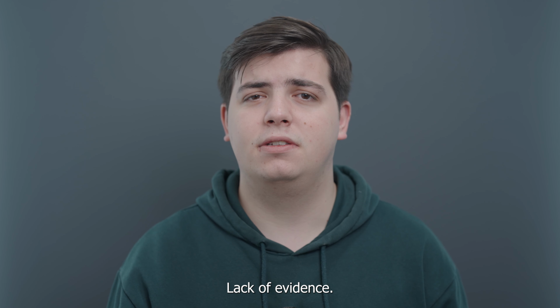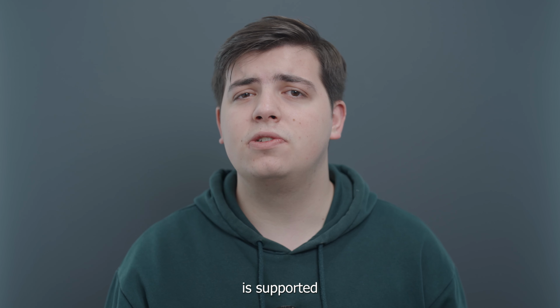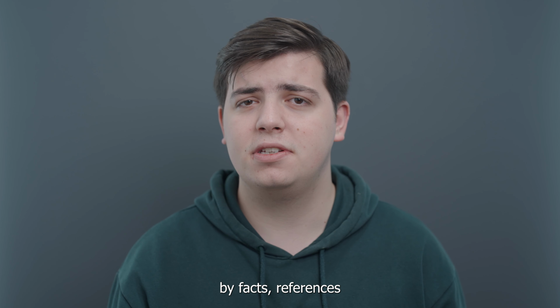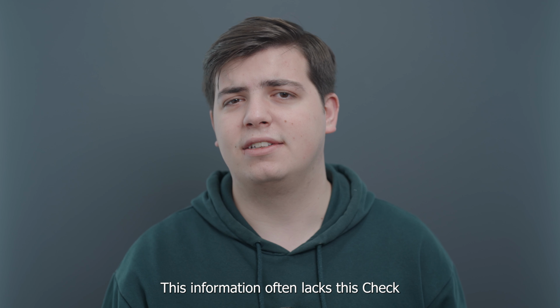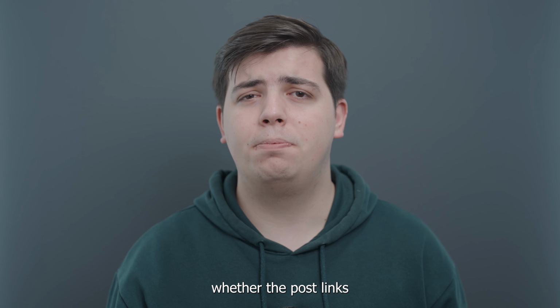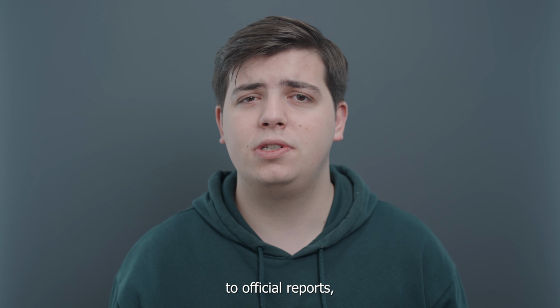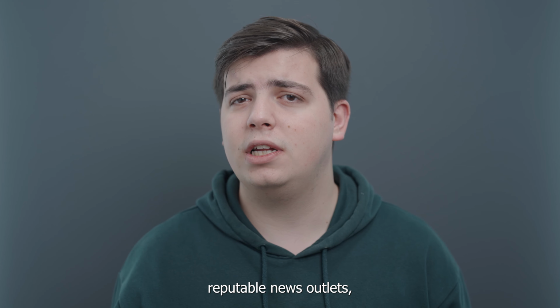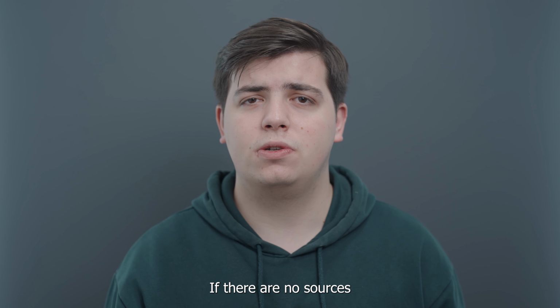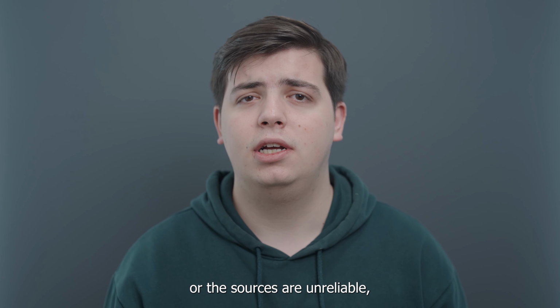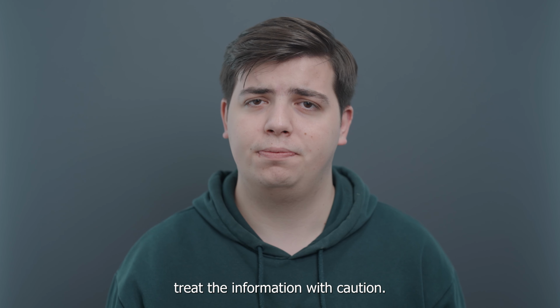Lack of evidence. Reliable information is supported by facts, references, and credible sources. Disinformation often lacks this. Check whether the post links to official reports, reputable news outlets, or verifiable data. If there are no sources or the sources are unreliable, treat the information with caution.